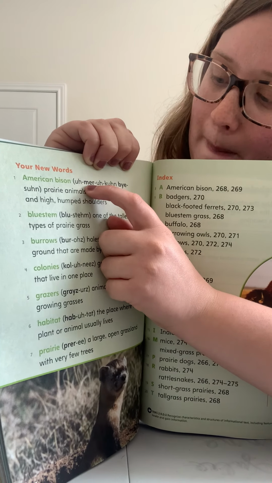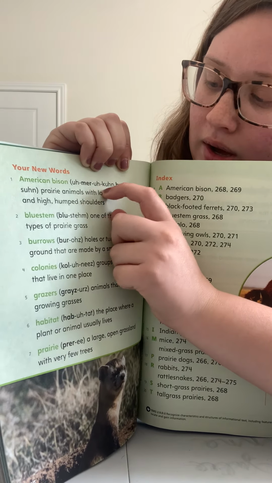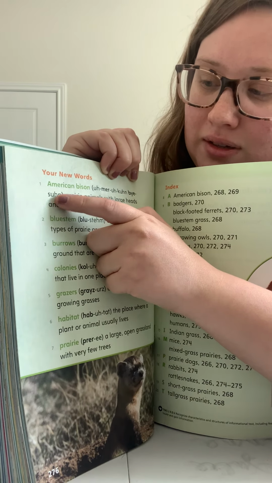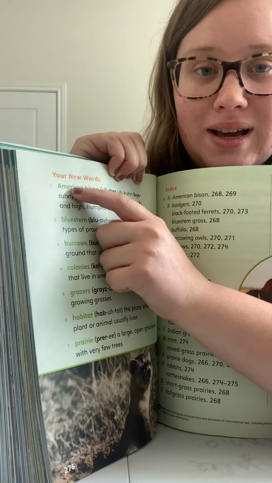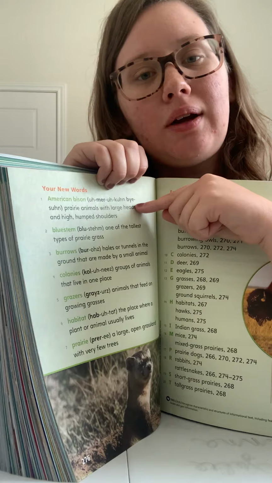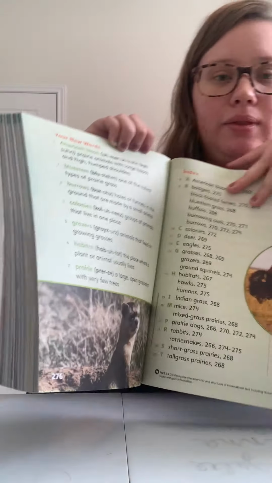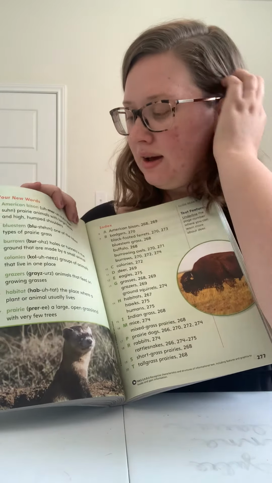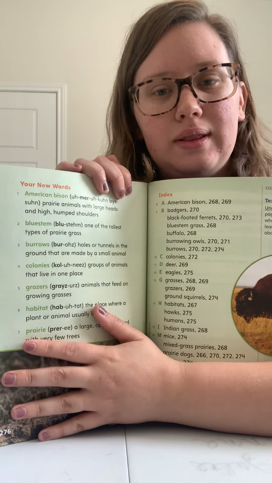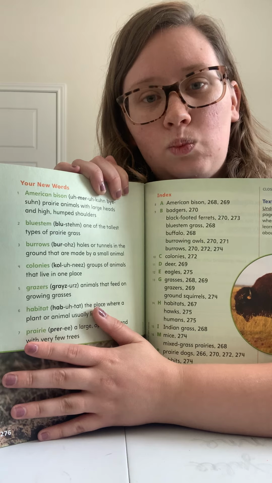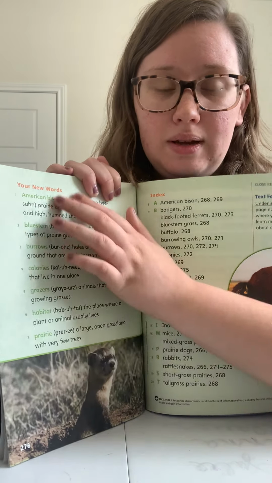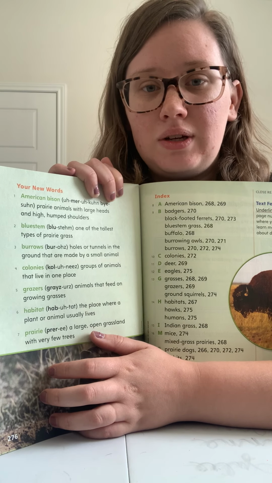So, American bison. So they have these big words that you've probably never heard of before. Whenever there's parentheses, those actually help you sound out the word. So why do we think that the author included this here? We're learning information, so do you think that the author could have possibly put this information here to help us?